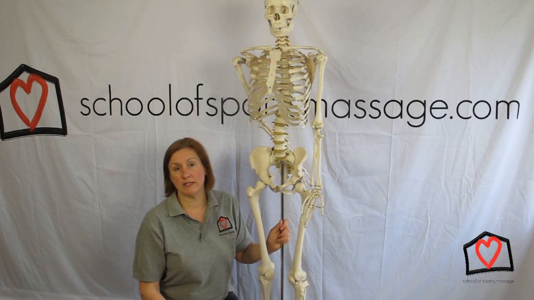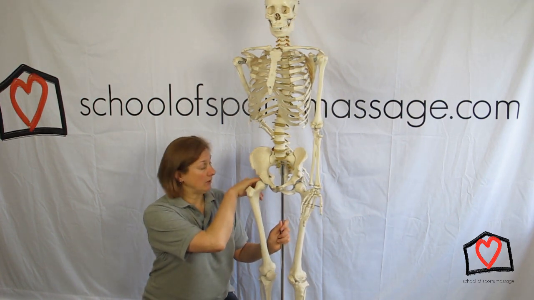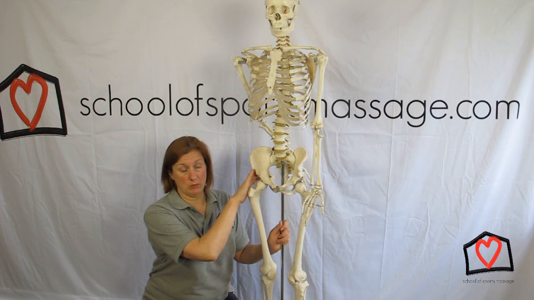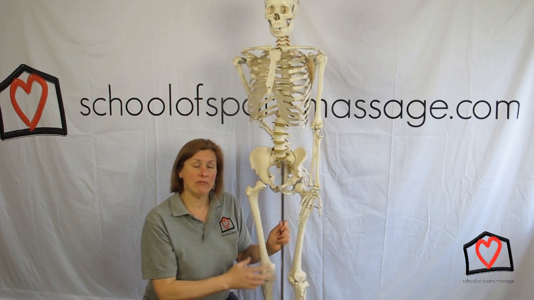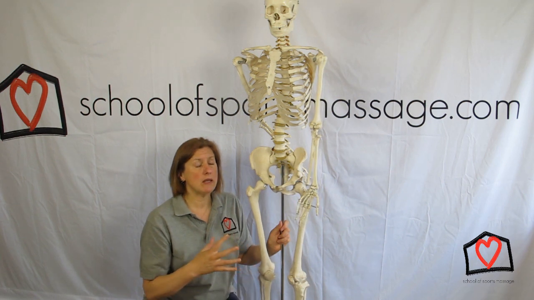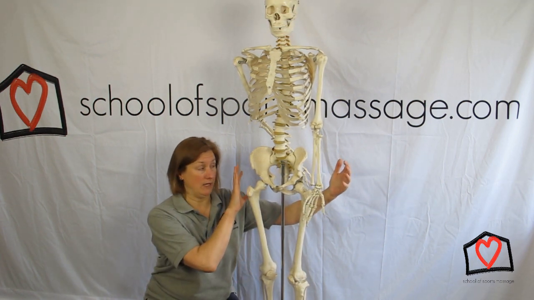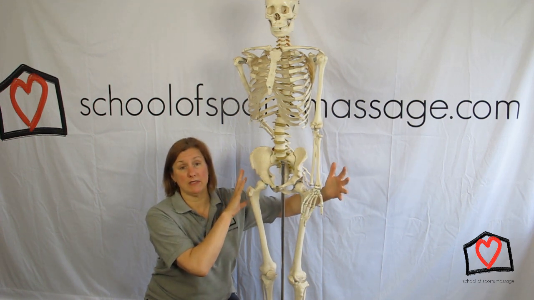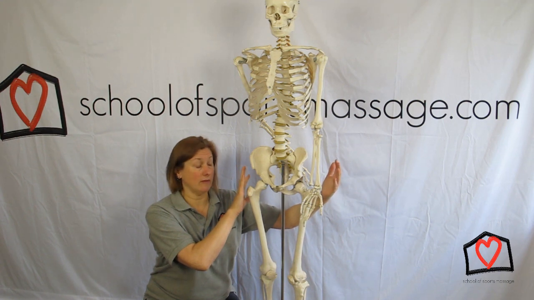Just before we finish with the knee, I'd like to look at something called the Q angle. So this angle is the angle between the acetabulum, which is here, which we'll talk about more when we do the hip, and the centre of the knee. So in everyone it's slightly different, but between men and women there's a bigger difference, and this is because women have wider hips than men. Obviously women have wider hips to aid in childbirth, and men don't need that excessive width.